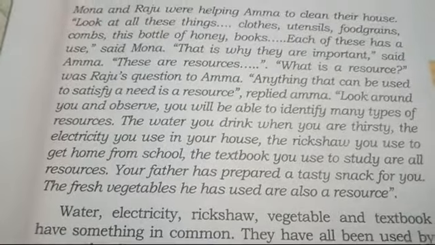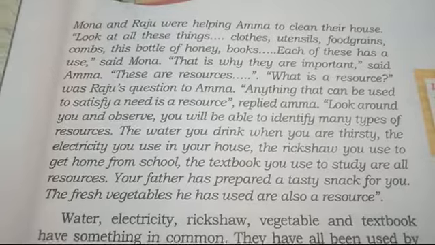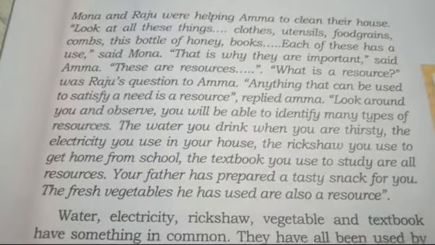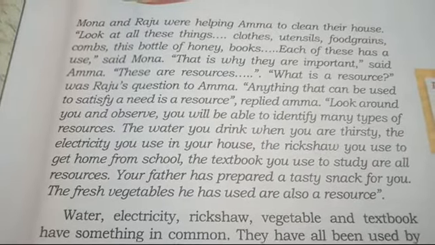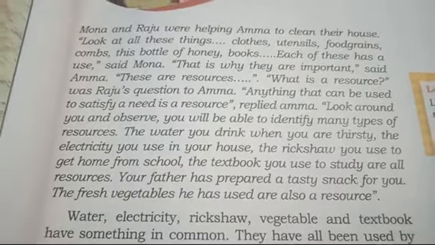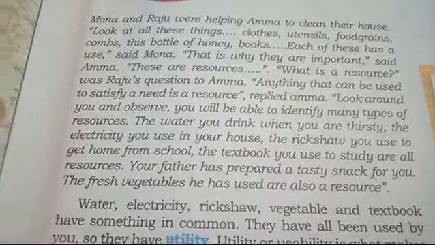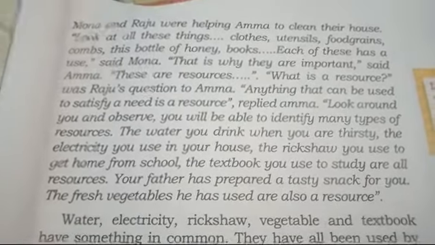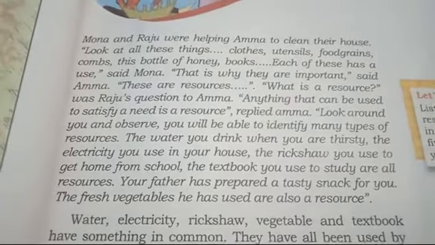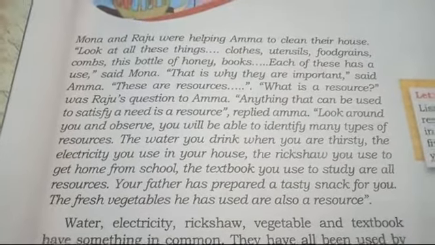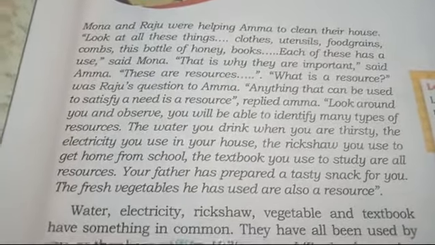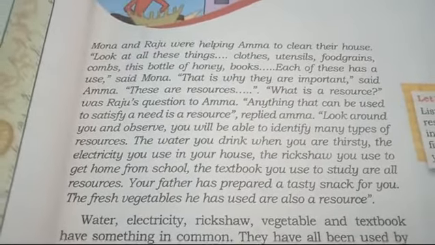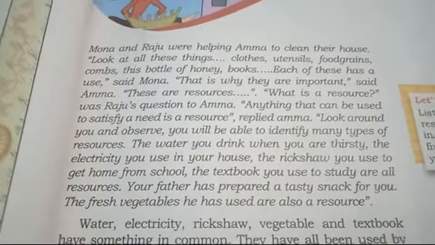We all know that we prepare breakfast, we prepare lunch, we prepare dinner, and we do prepare snacks. And all these things we prepare with the help of raw vegetables and fruits. So now raw vegetables and fruits are all resources for our house, for us, for our body. And we all know that we get energy and efficiency to do our work from vegetables.